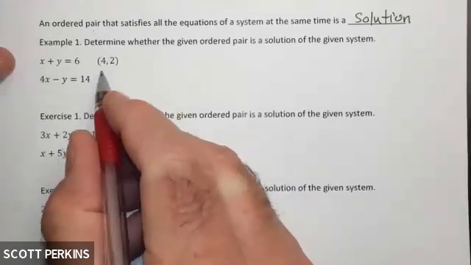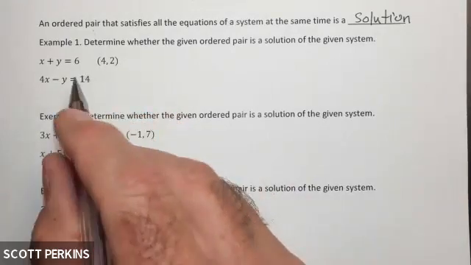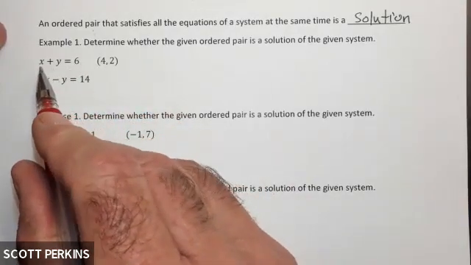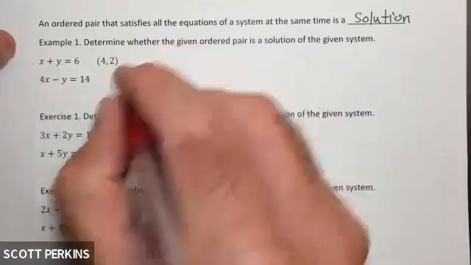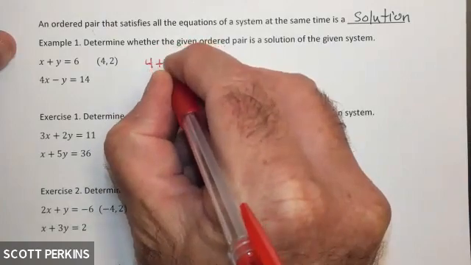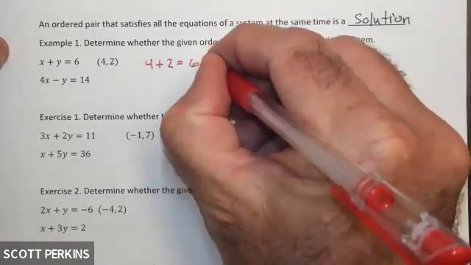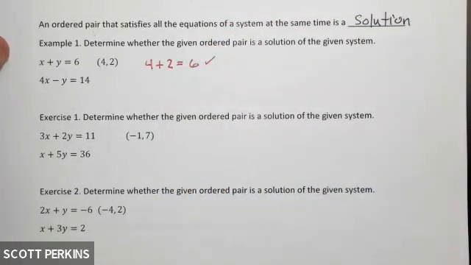So here we go. I'm going to plug and chug. So I'm going to take the x is 4 and the y is 2. I'm going to work this first example along with you. So x plus y is 6. So I'm going to put in 4 plus 2 is equal to 6. Is that a true statement for the first one? Yes, good. I think we would all agree that 4 plus 2 is equal to 6.